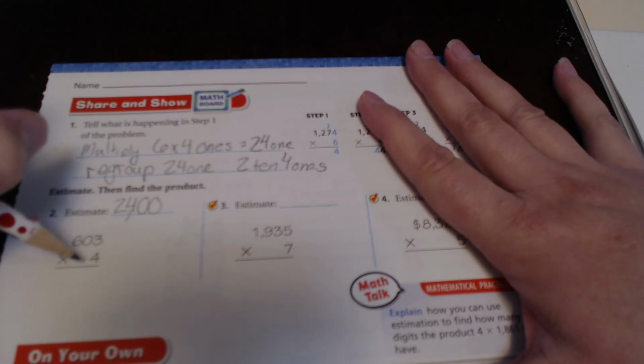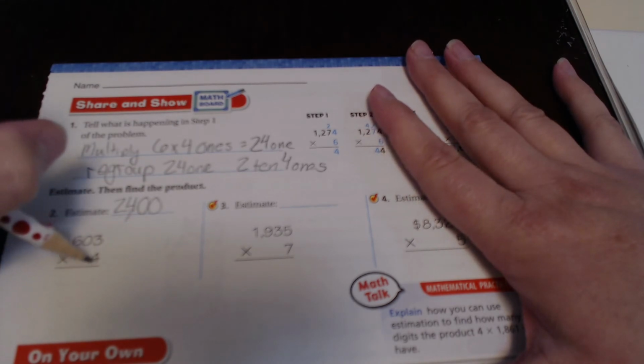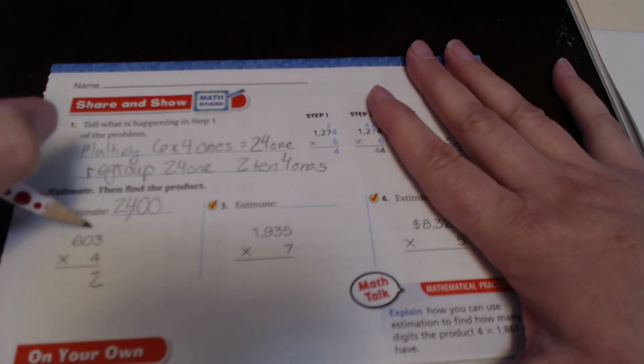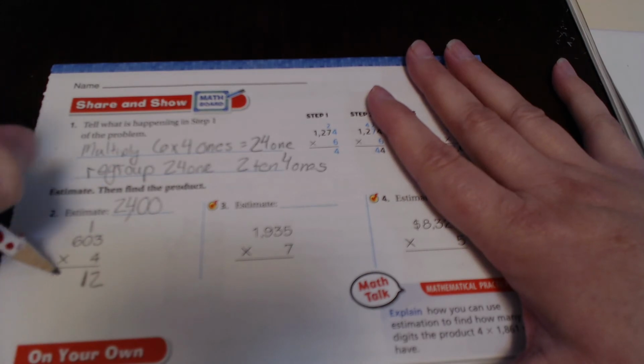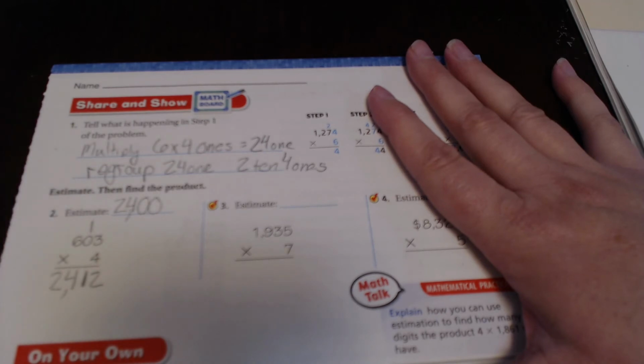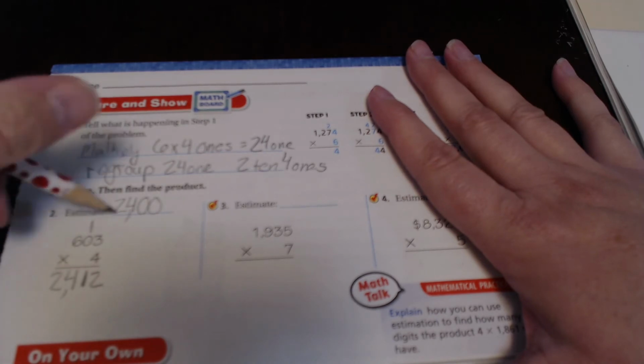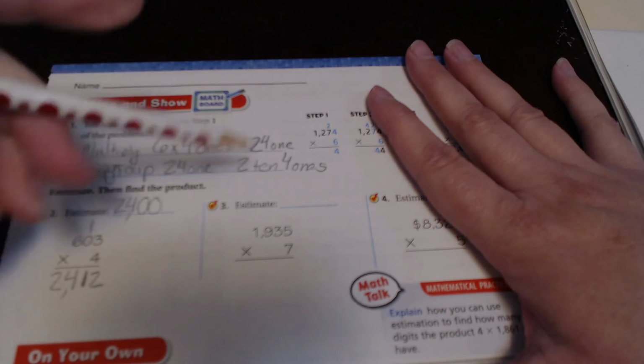Okay, now it's time to multiply. 4 times 3 is 12, so we're going to regroup it. 4 times 0, 0, plus 1, 1. 4 times 6, 24. So 2,412. I'd say those are pretty close.